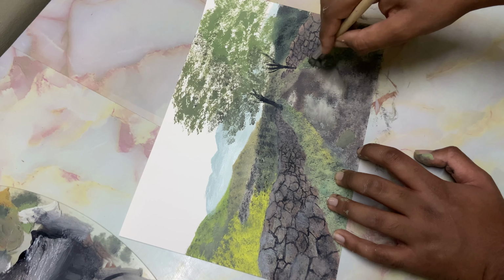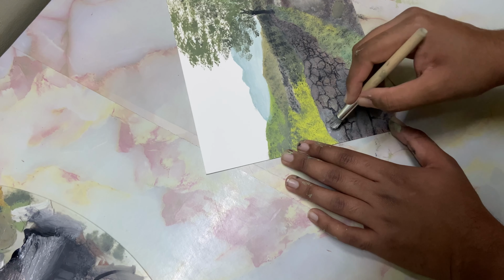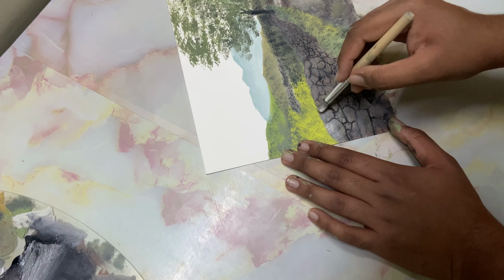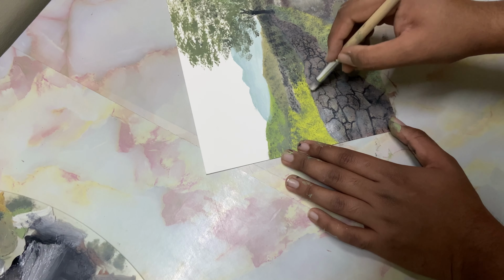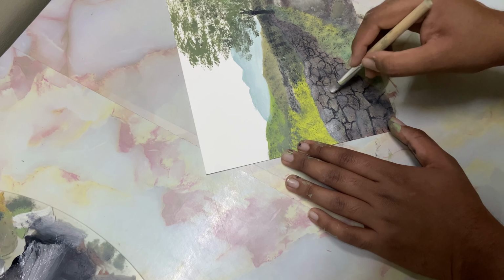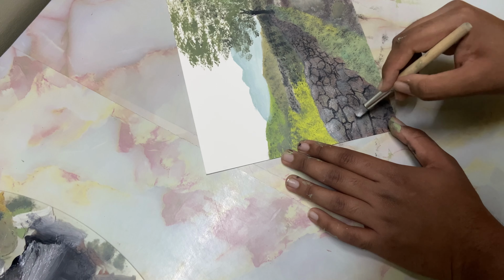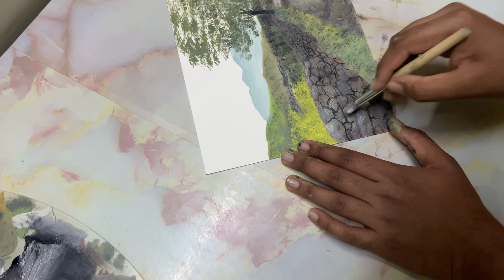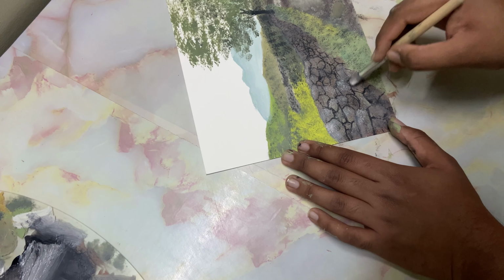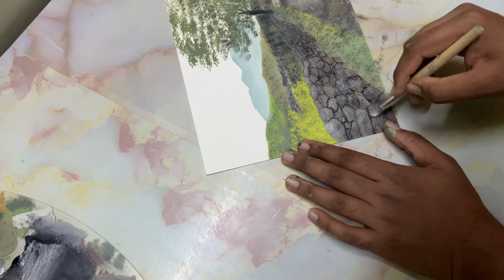Okay, something like that. So now I've just taken in some white, and let's come right over here. Maybe that's not enough. More white, just sort of to indicate some highlights on these stones, and maybe some over there and some over here too. Okay, something like that, to make it look natural and to get that texture. If you get that texture, things will look natural automatically.